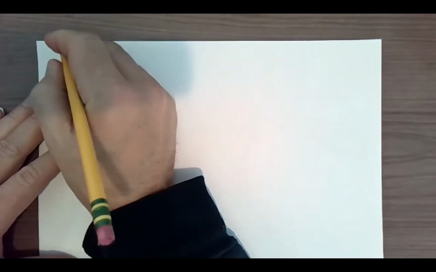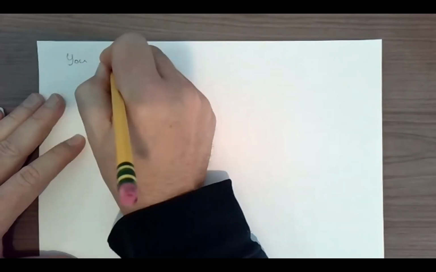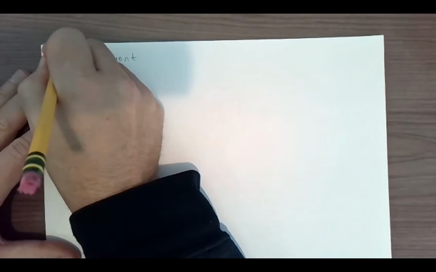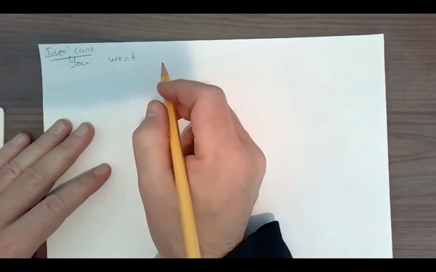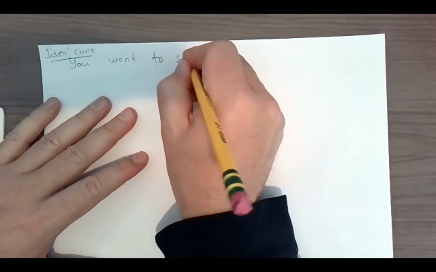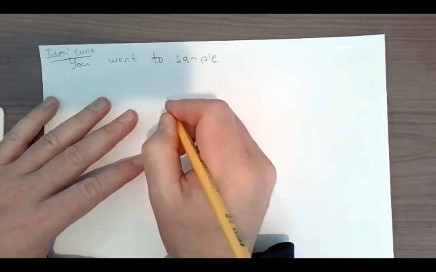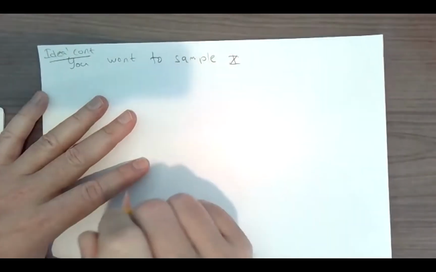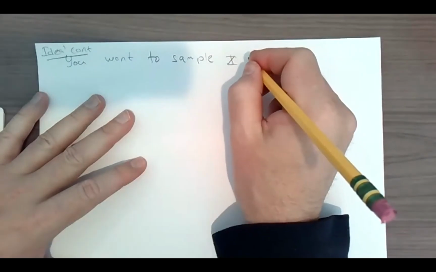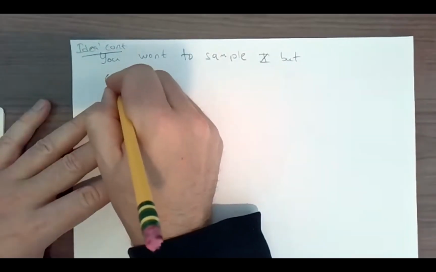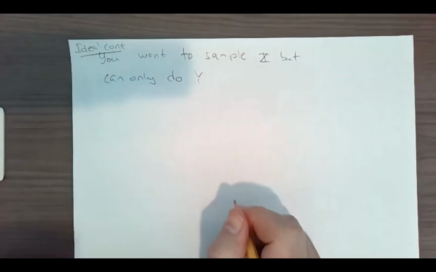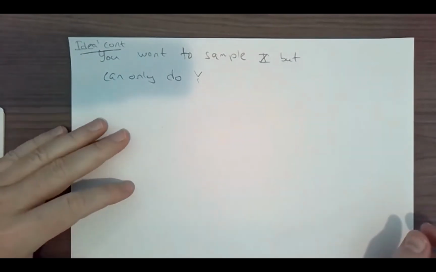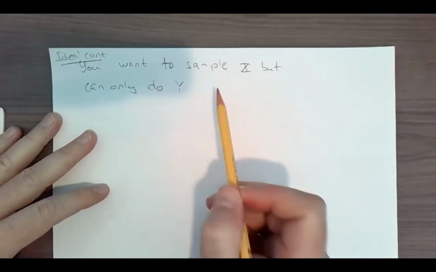And then this is the idea continued. You want to sample from X, but you can only do Y. So what are we going to do?